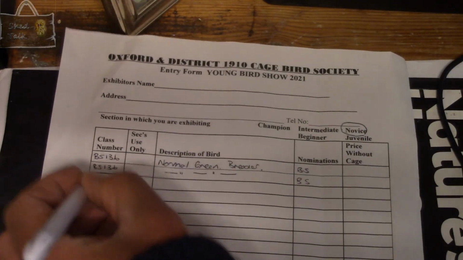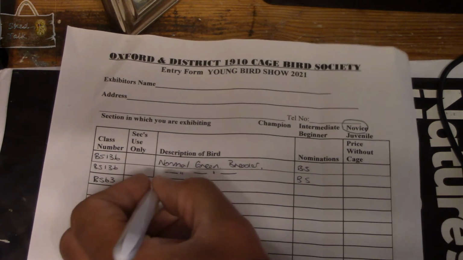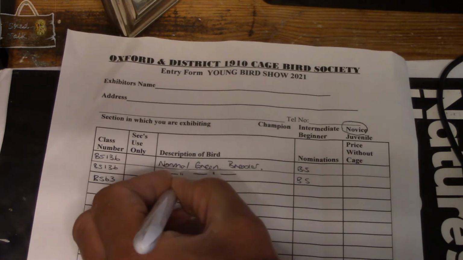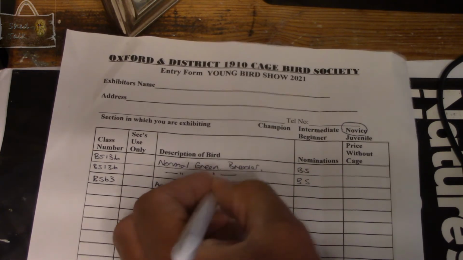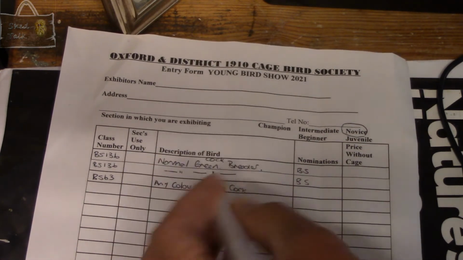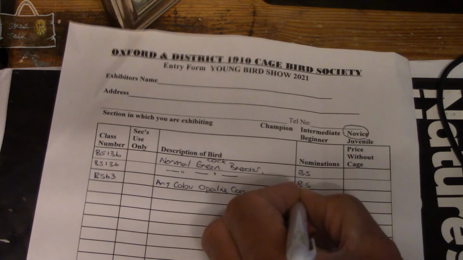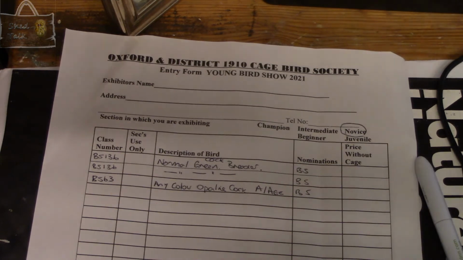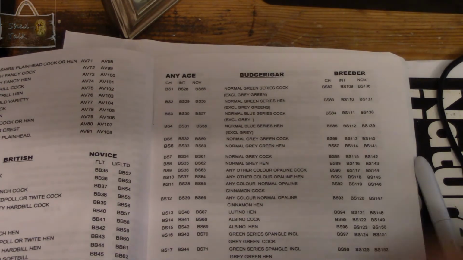So in here I enter BS 63, and I put here any colour opaline cock. I should have actually put cock at the top of there as well, and this is any age, and again my nomination is for the BS. So you would then carry on going through the schedule for all the birds that you're entering. Let's say in this case I'm just entering the 3, but you'd go down the same way.